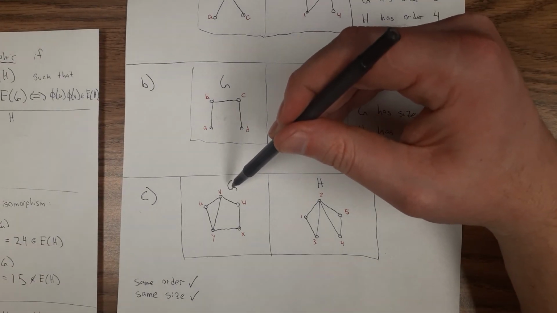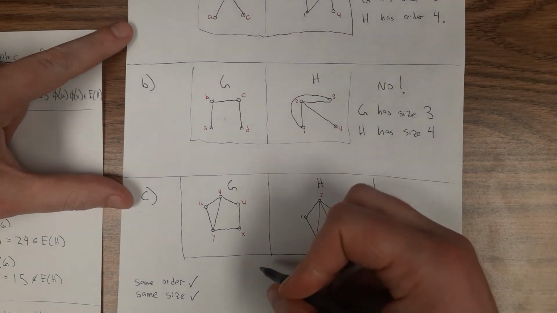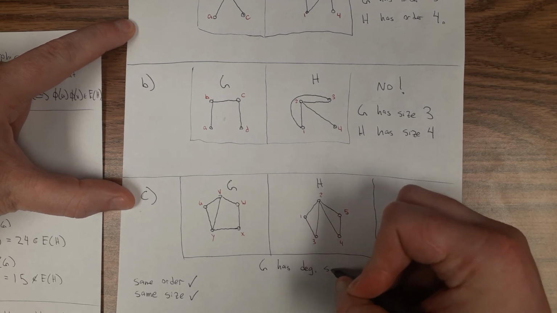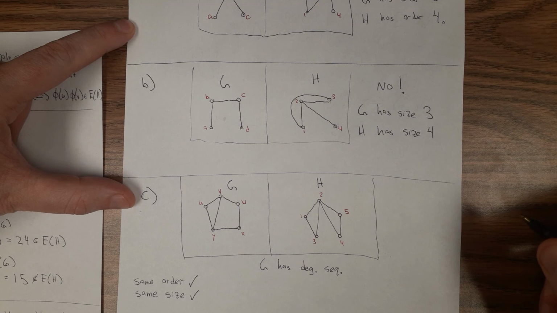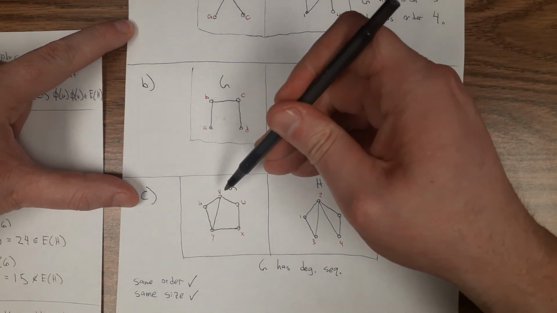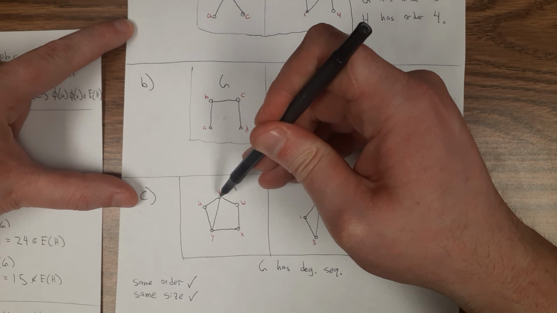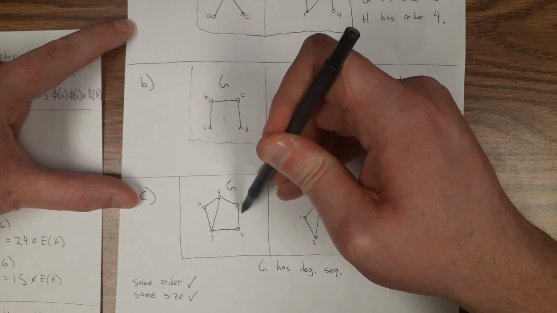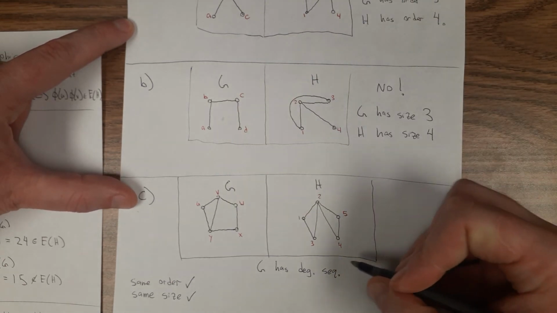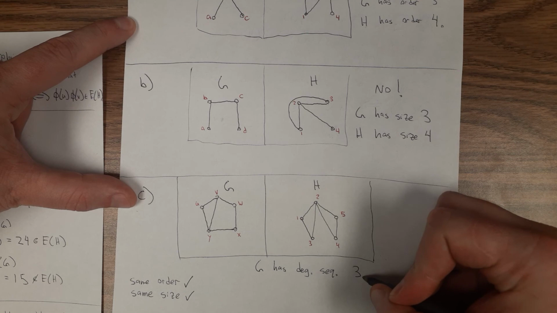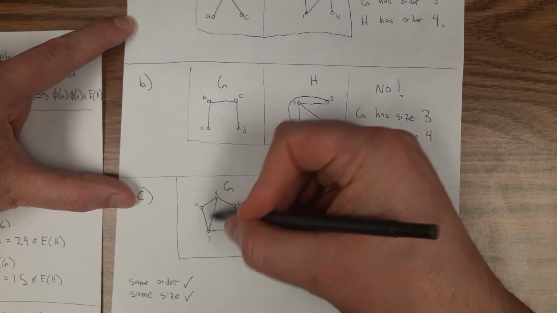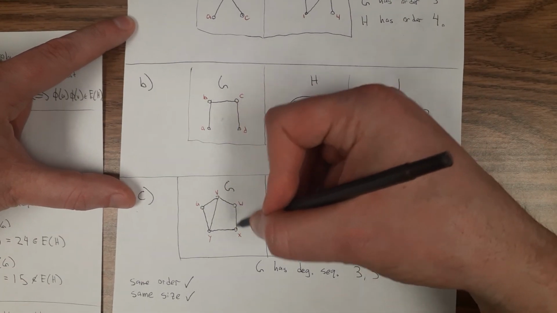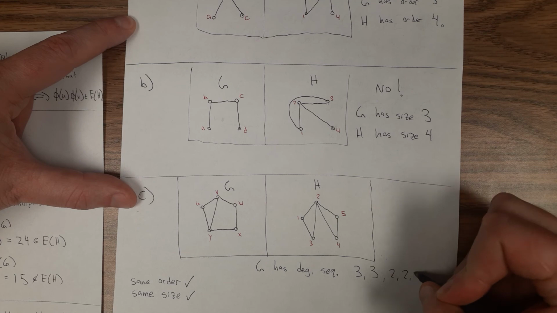G looks like it has, actually, let's do this. The degree sequence of G. We start with the largest degree first. I see a degree 3 and another degree 3, but I don't see anything with degree larger than 3. So my degree sequence is going to start 3 and then another 3, because that's this one and this one. And then other than that, I've got a degree 2, degree 2, degree 2. So 2, 2, 2.